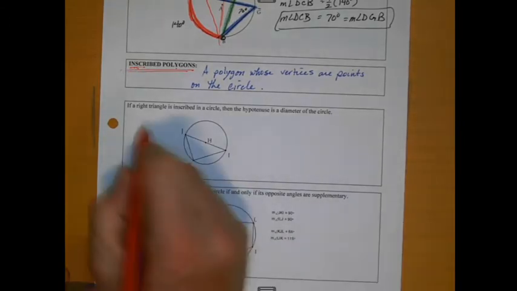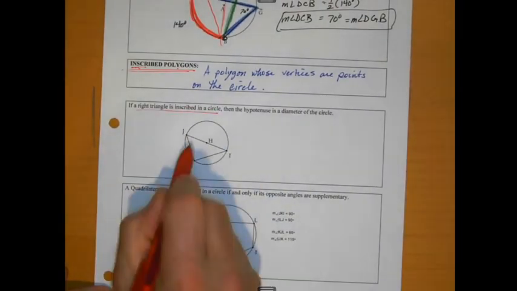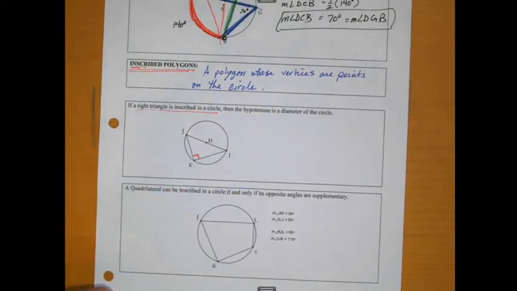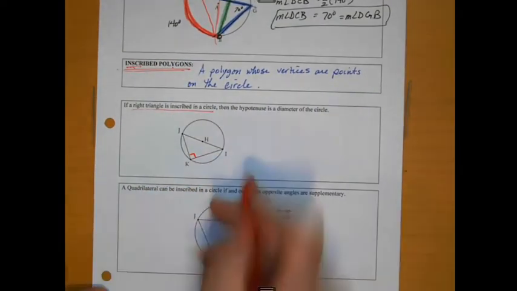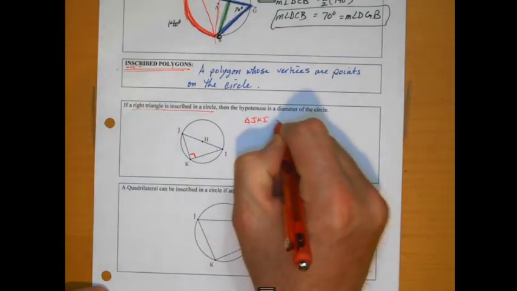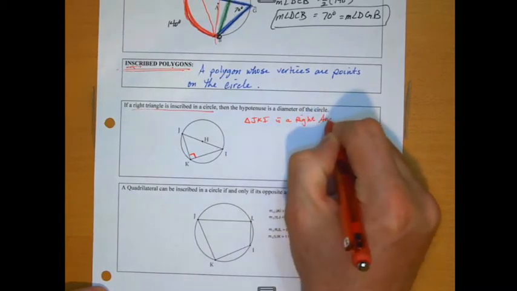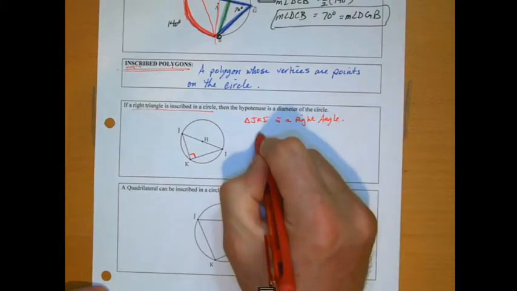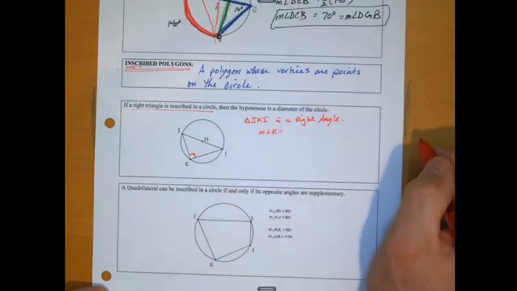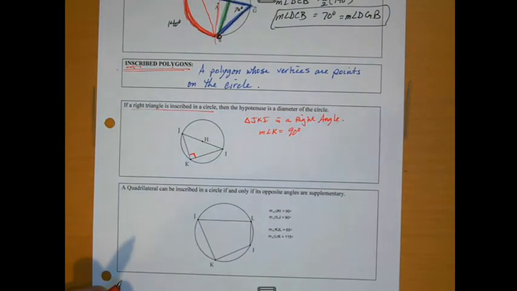Okay, so here I have a right triangle. If a right triangle is inscribed, this would be your right angle right there. Angle K is a right angle. So triangle JKI, angle K is a right angle. The measure of angle K is 90 degrees. Let's think about this.